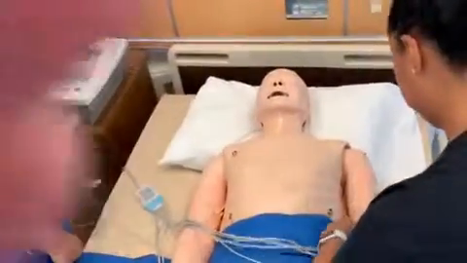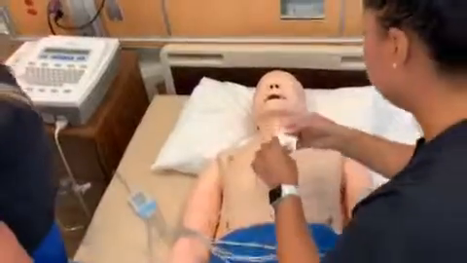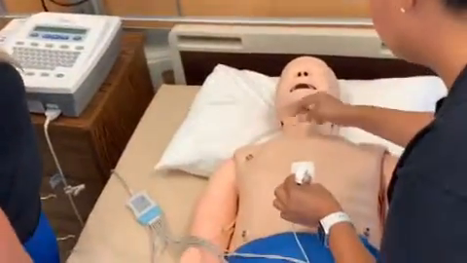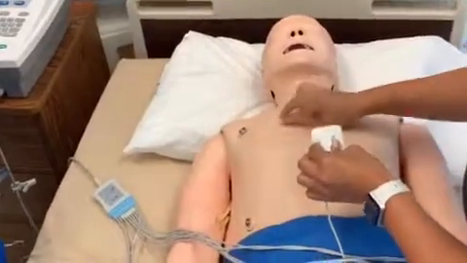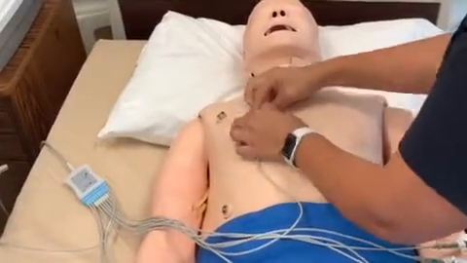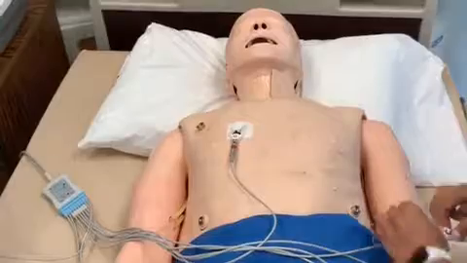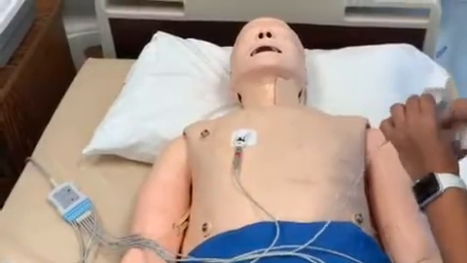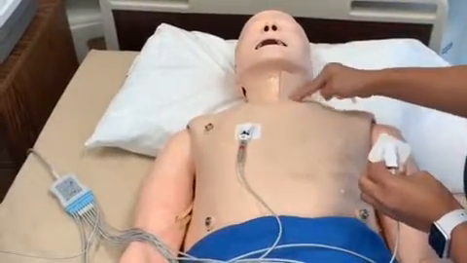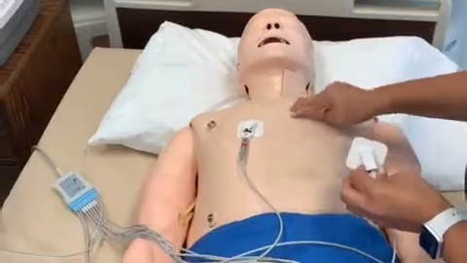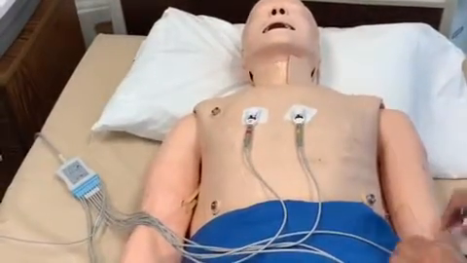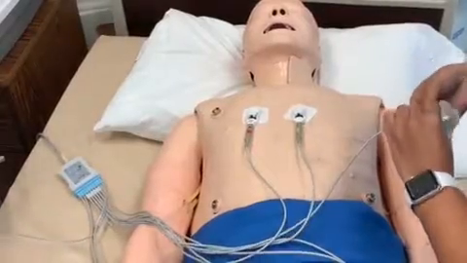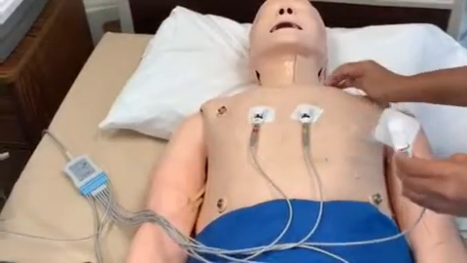V1 is going to go on the fourth intercostal space on the right sternal border. 1, 2, 3, 4. V2 is going to go on the fourth intercostal space on the left sternal border. 1, 2, 3, 4. V3 goes directly between leads 2 and 4.